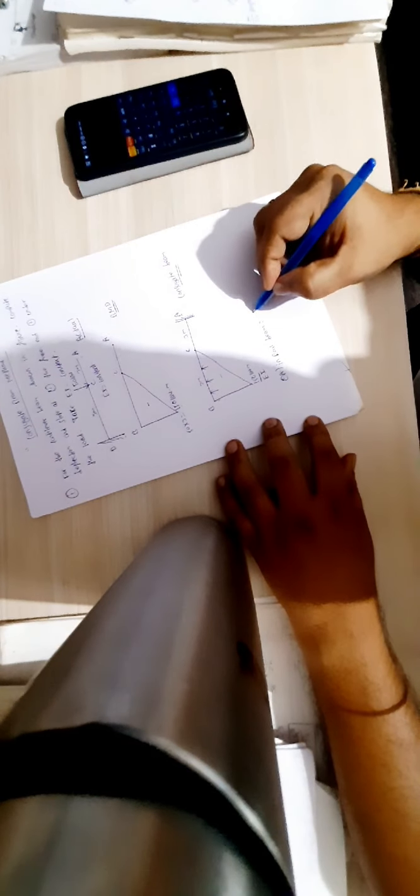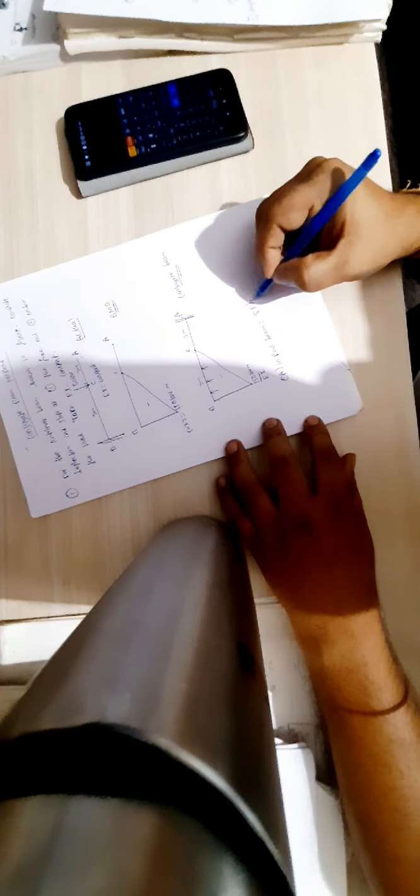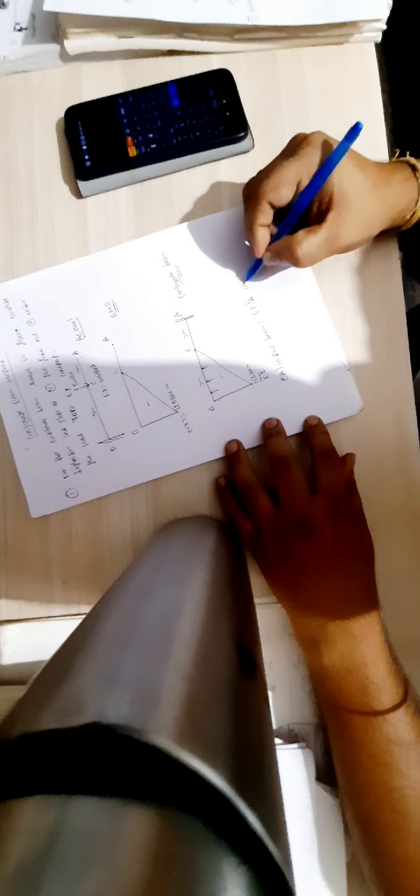Now, if you want to find the slope at point A, then theta A in the real beam equals the shear force at A in the conjugate beam.